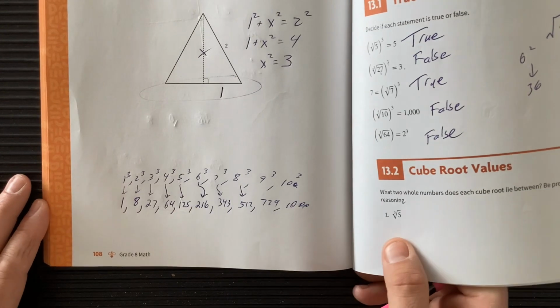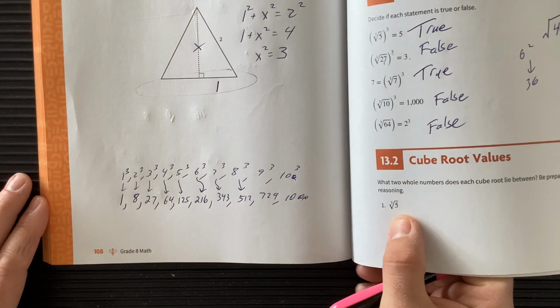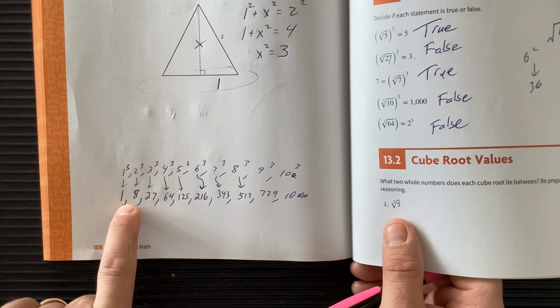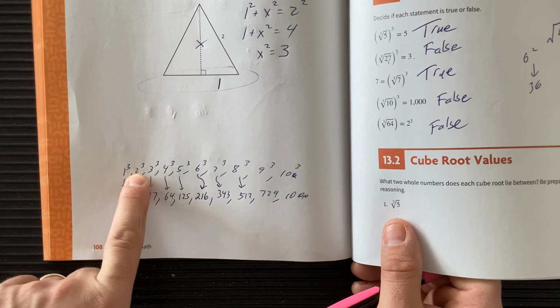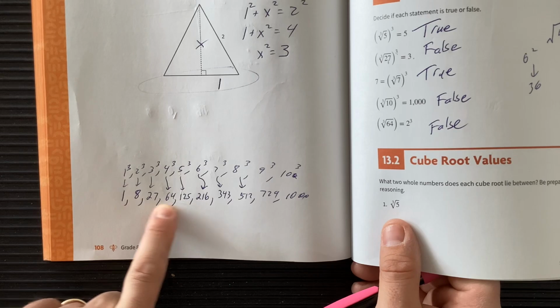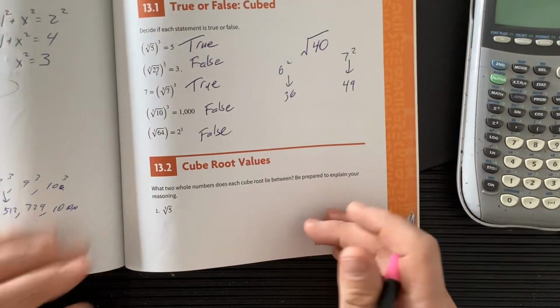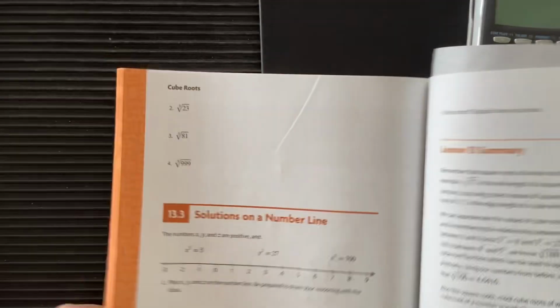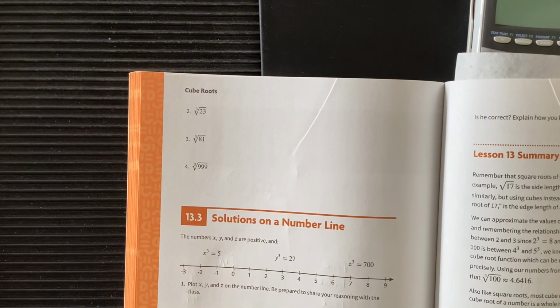Okay. So cubed root of 5. Well, 5 is between 1 and 2. Right? Because I get 1 and 8. 5 is between there. So my answers would be 1 and 2. Okay? You do the other ones there. Should be super easy now that you got a little list.